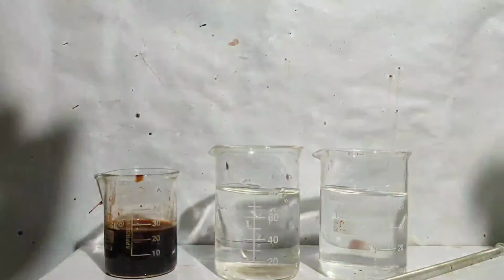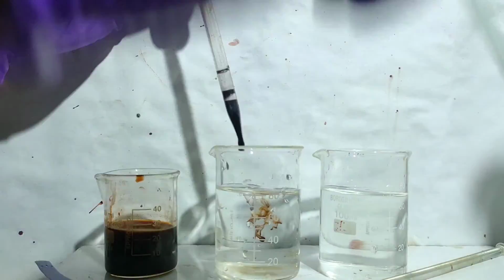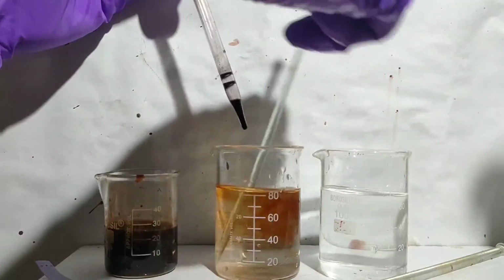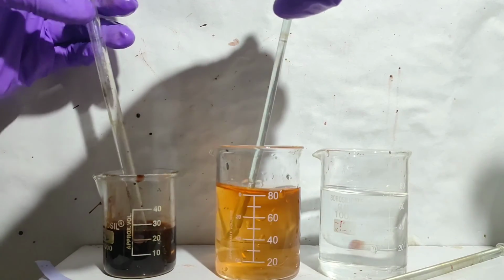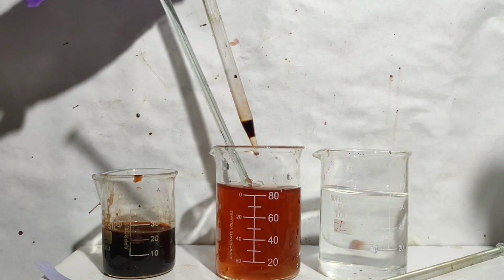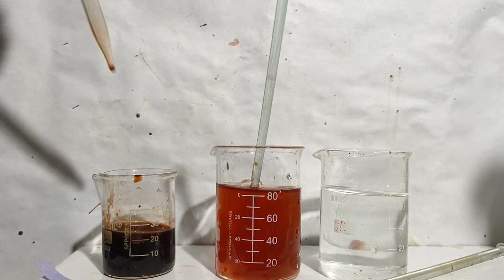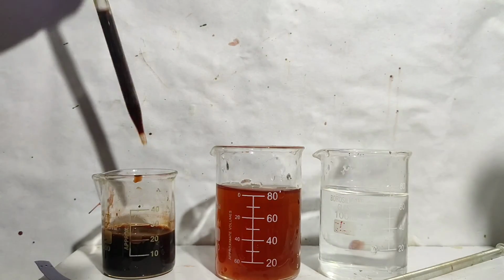Now I dissolved some Congo Red in water and as you can see, a dark red color is formed. In the first beaker, I have a dilute solution of sodium hydroxide and on the right I have a dilute solution of sulfuric acid. I added a few drops of Congo Red to these solutions.